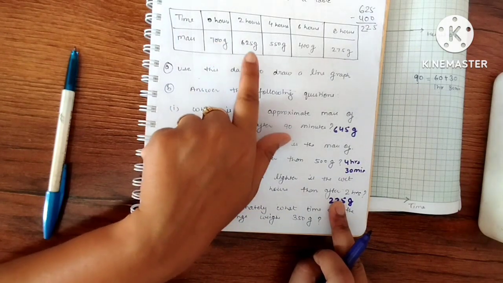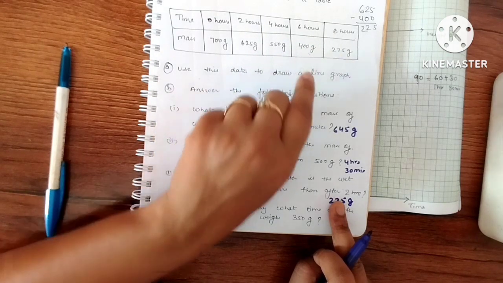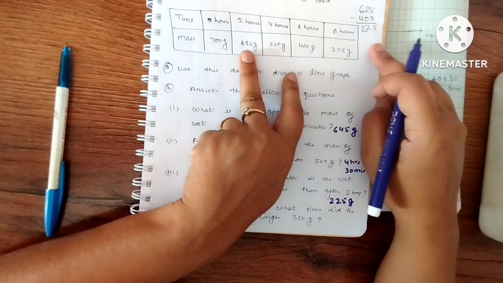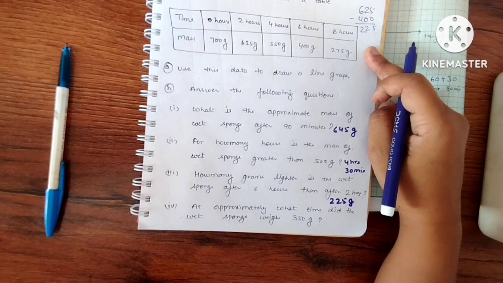So after 6 hours, what was the weight? 400 gram. And after 2 hours, 625. That means 625 minus 400, which is 225 gram. So after 2 hours it is 625 grams, after 6 hours 400 grams. What is the difference? 225 grams lighter than at 2 hours.